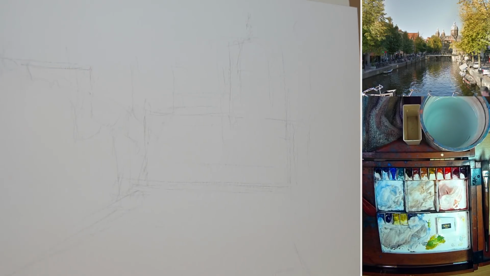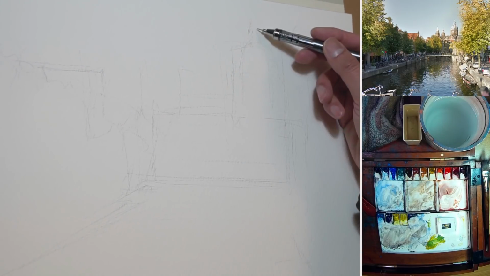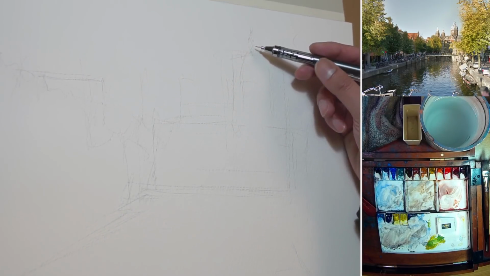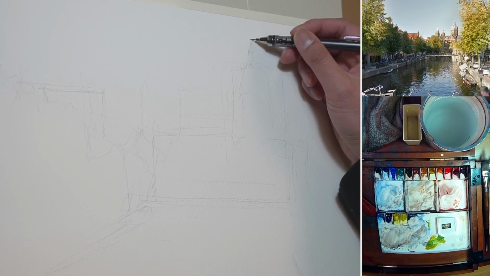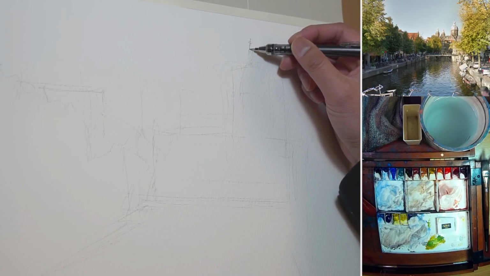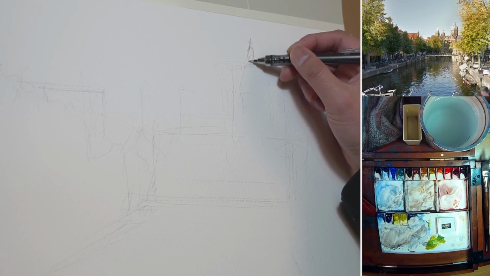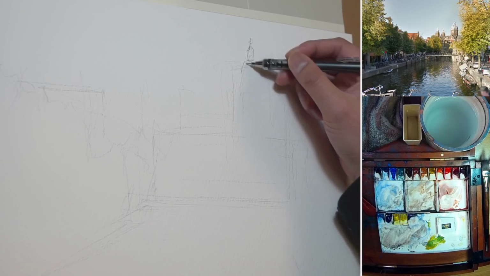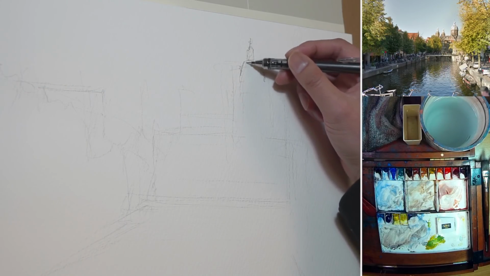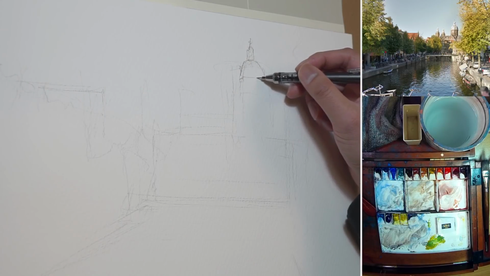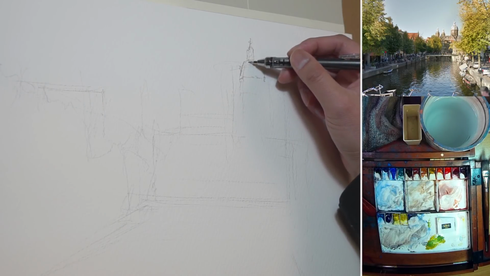Let me zoom in a little bit so you can see. Okay, so I'll start with just doing the building here. Got something on top and the little tower thing on the top, and we have this small dome here.